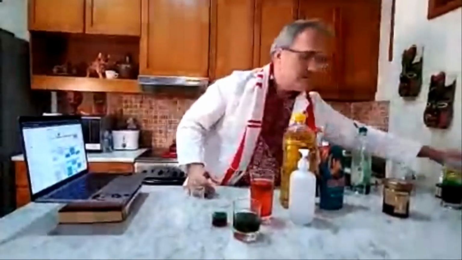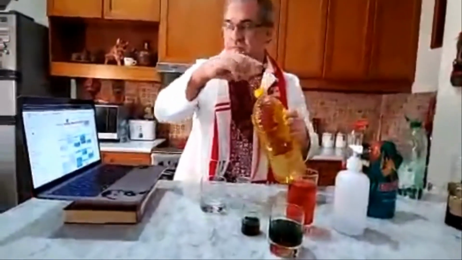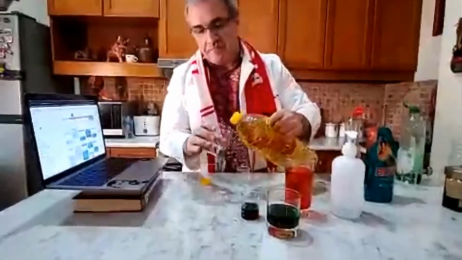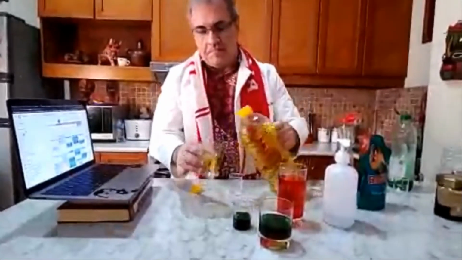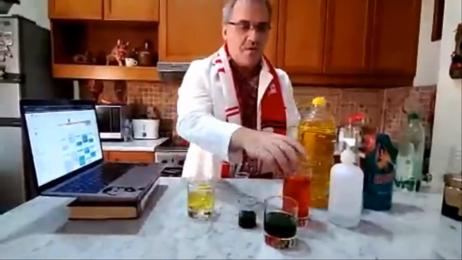Then you can have them try other liquids. Dan mereka bisa mencoba cairan yang lain. And in this case, we will try water with oil. Dan dalam kasus ini kita akan mencoba air dan minyak. There's my oil. Ini minyaknya dan air.